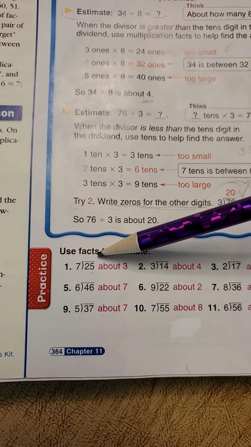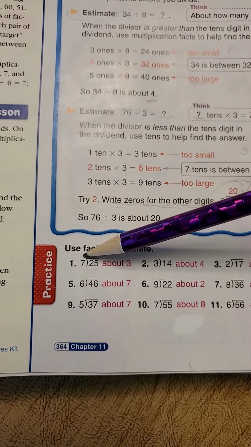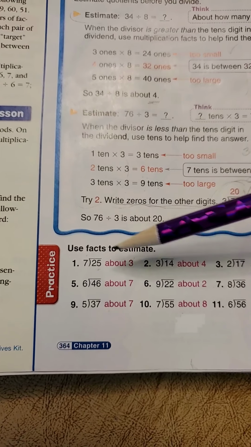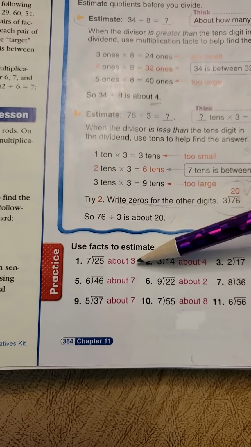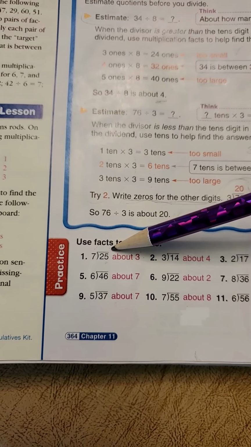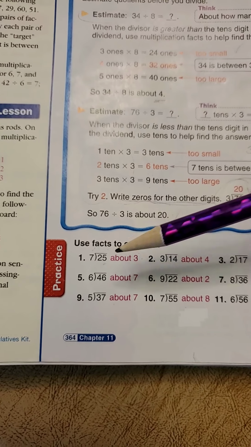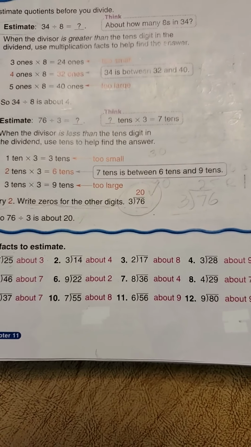So what you are thinking about is what on the 7 times table is close to 25. And you remember 3 times 7 is 21. So it's about 3 times because 4 would be 28, and that's too large. So we're trying to stay close enough without going over. That's mostly what we're doing when we're dividing, okay?